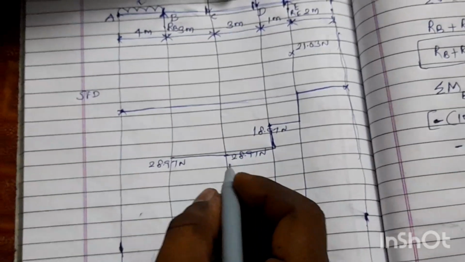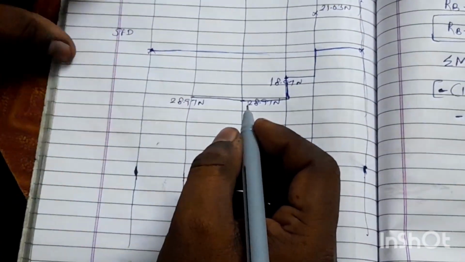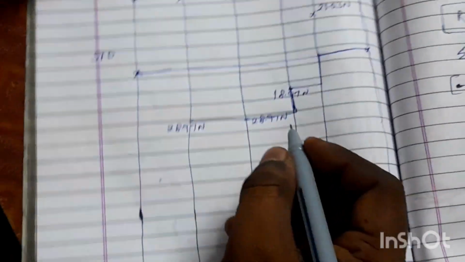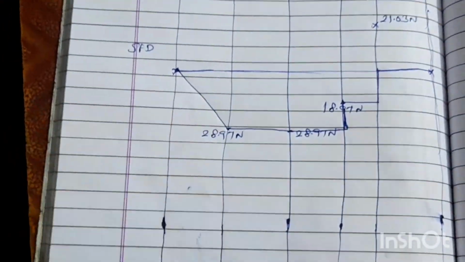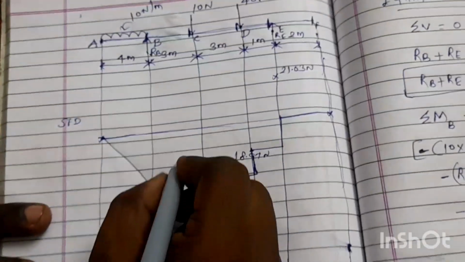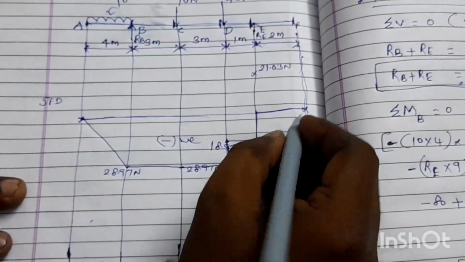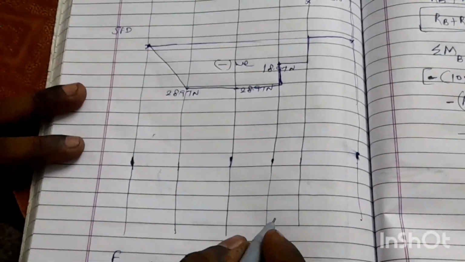Finally minus 28.97 here, and at A point it is 0, but it is of UDL, so you have to draw directly. So these are the negative values, and you have only the negative shear force diagram.